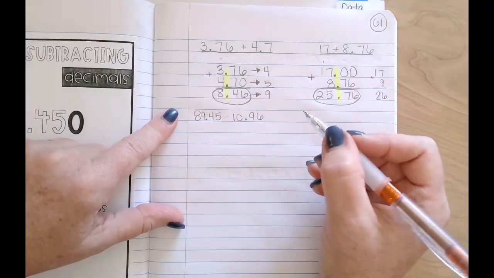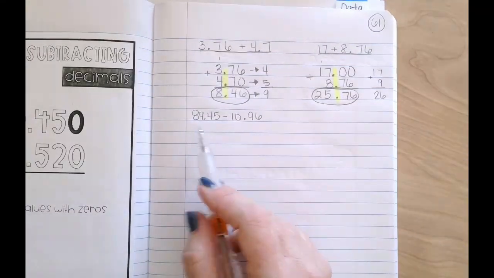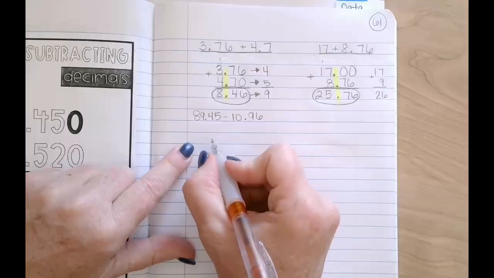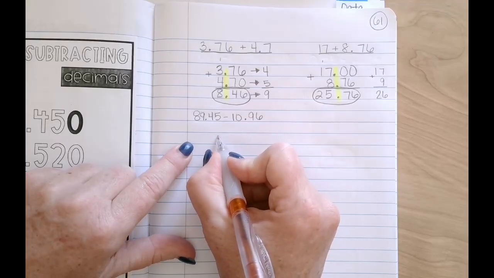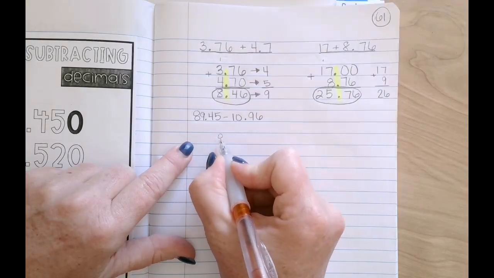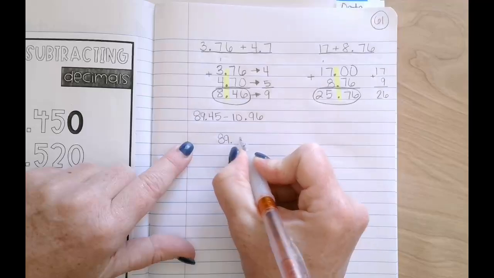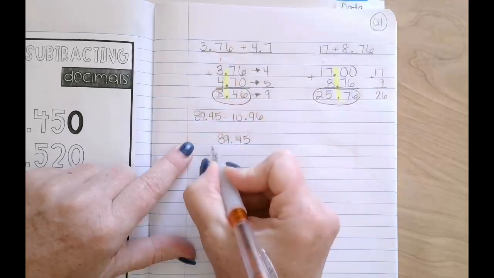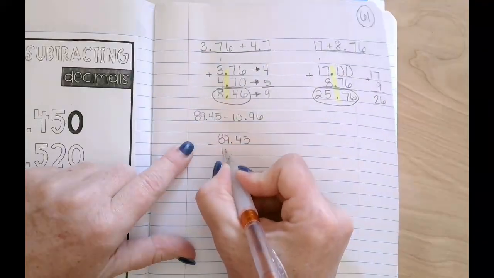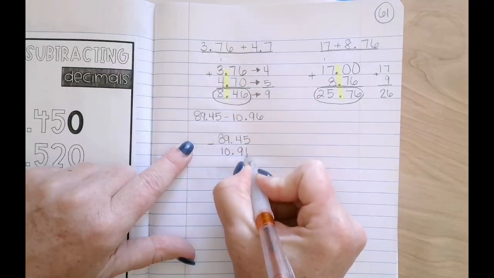All right, so now first thing we want to do is rewrite the problem vertically. Again, I'm going to skip a line here so that I've got room for borrowing and such. So we're going to do 89.45 minus 10 and 96 hundredths.